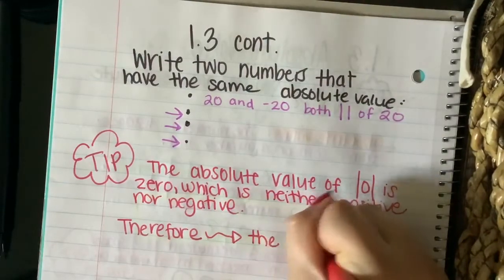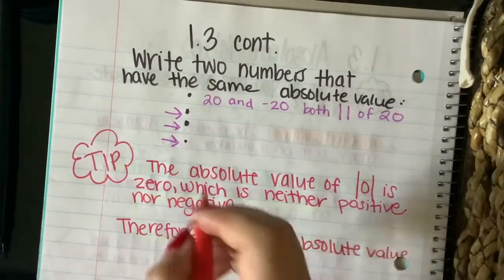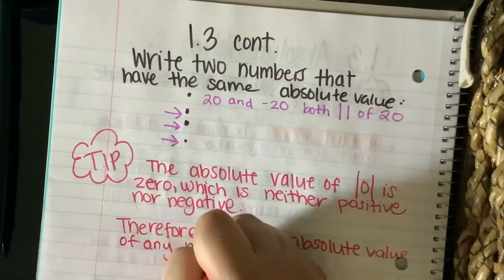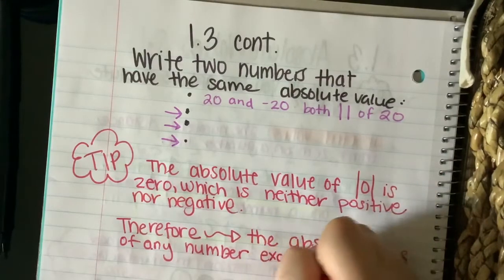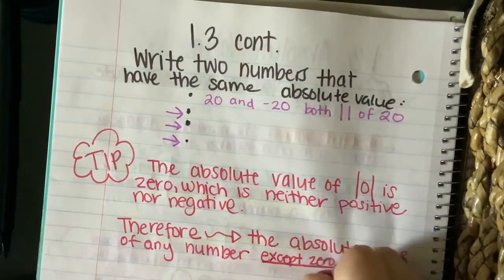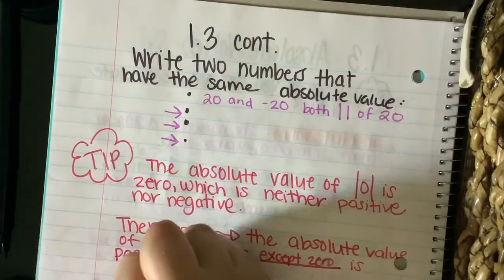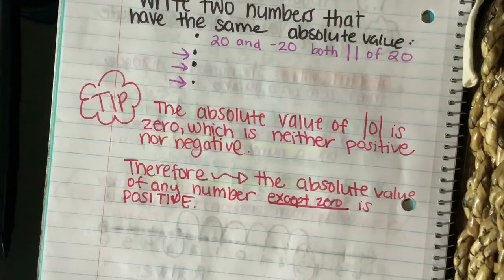the absolute value of any number except 0 is positive. Okay, the absolute value of any number except 0 will be positive. And that is Chapter 1, Lesson 3.